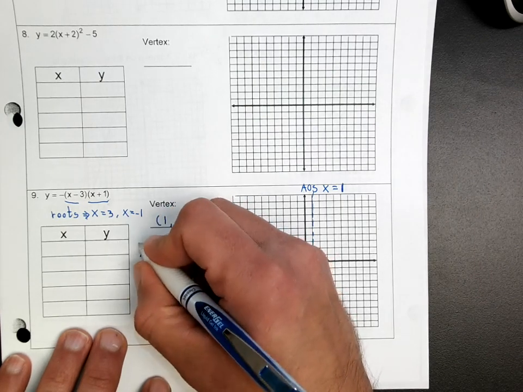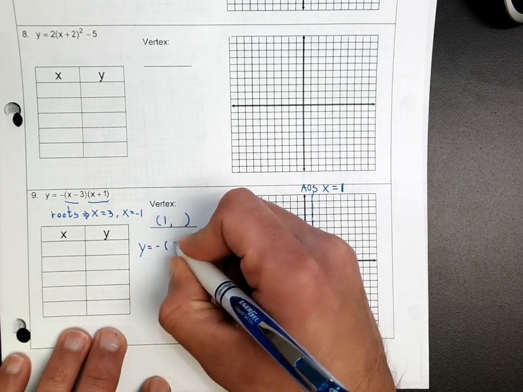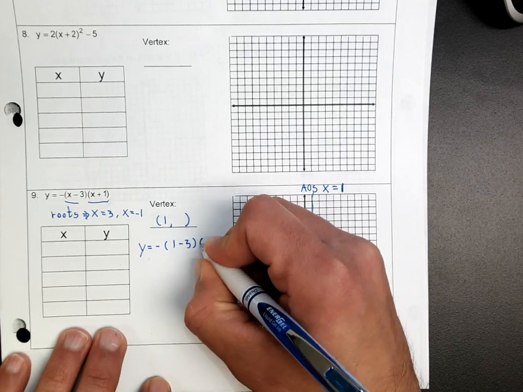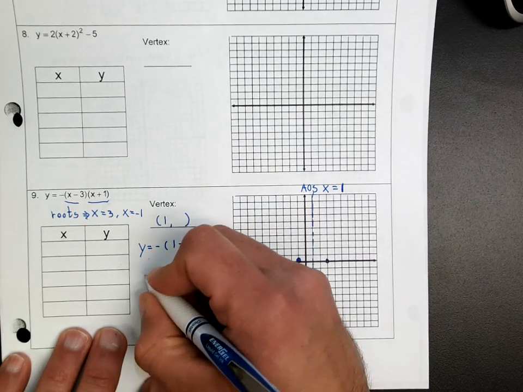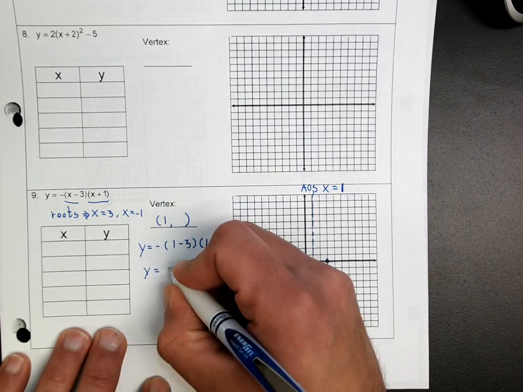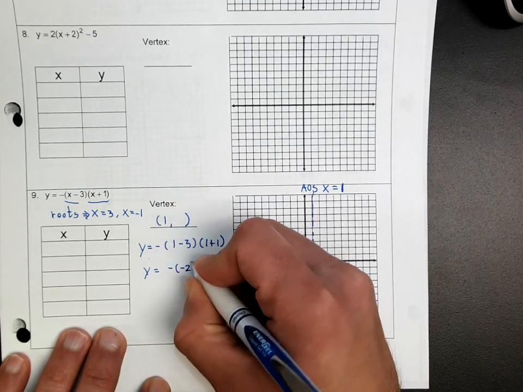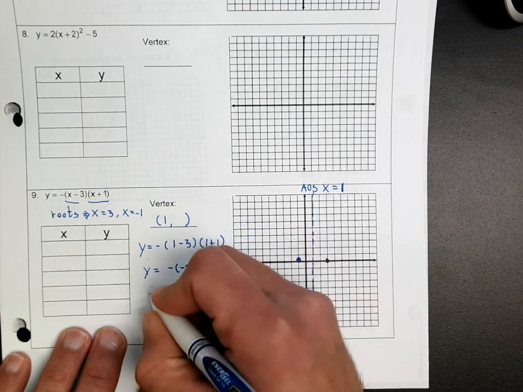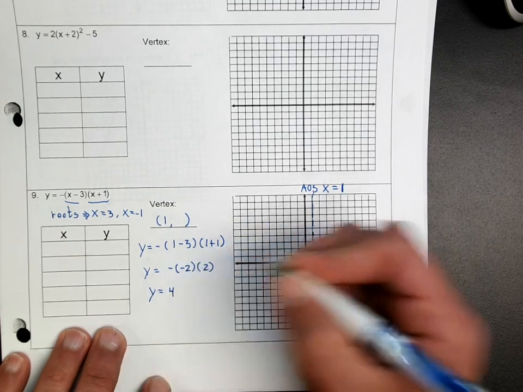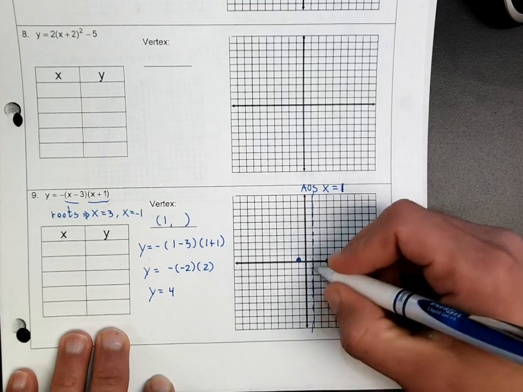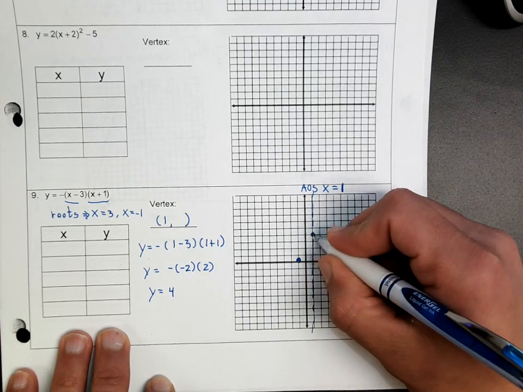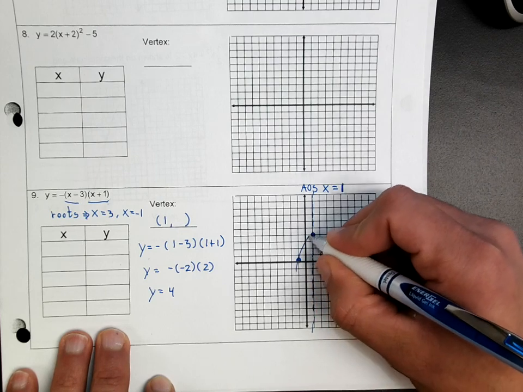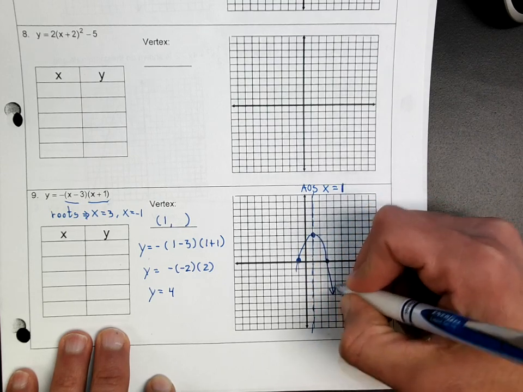So y equals negative 1 minus 3, 1 plus 1, which gives me negative of a negative 2 times 2. So y is equal to 4. That point is located at 1, 2, 3, 4. It's a parabola that's not being stretched, so let's just call it good right here.